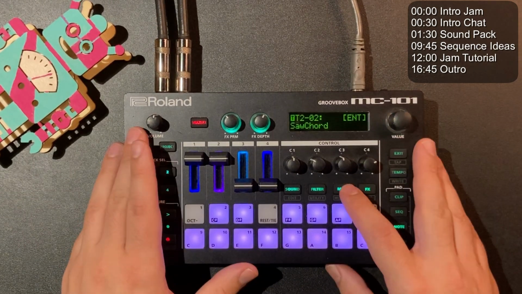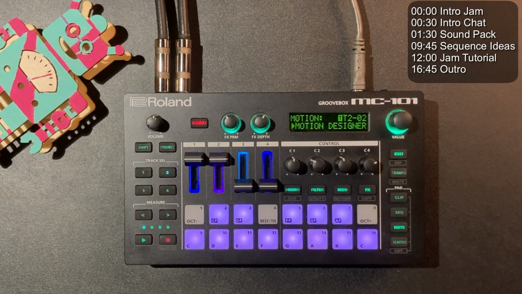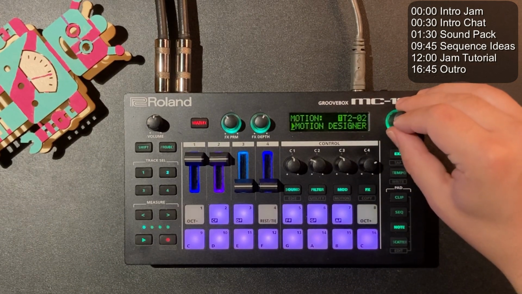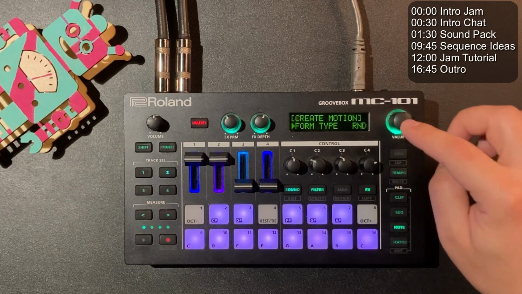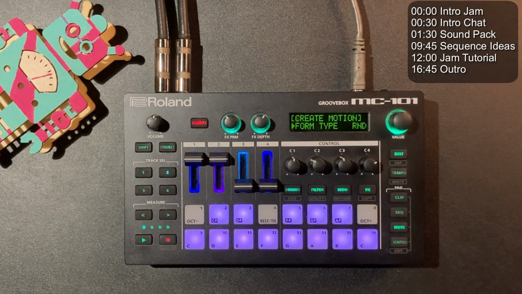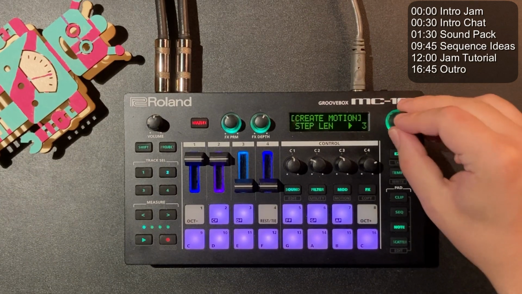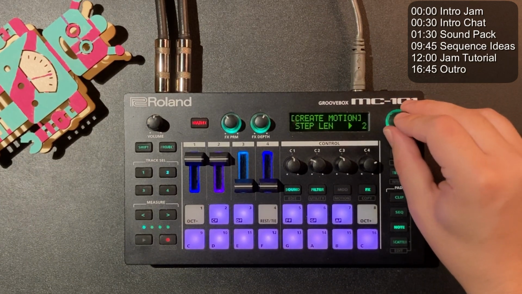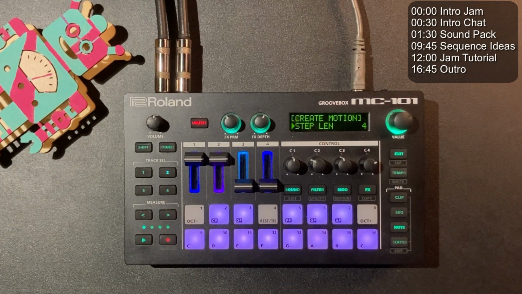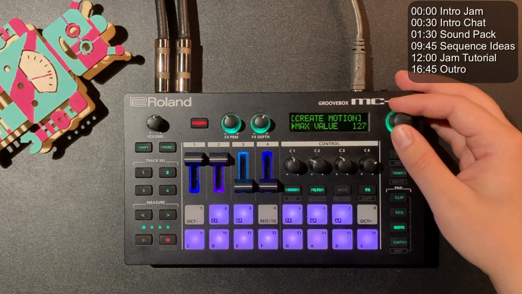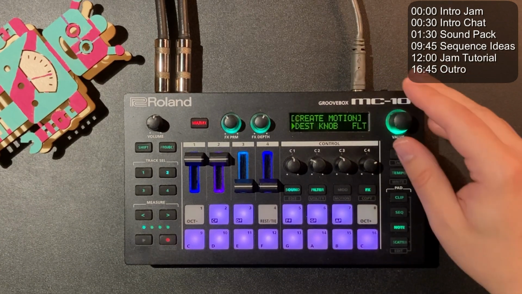But first, we're going to go to our motion designer. This is what I did in the intro jam. All you got to do is go into your motion designer. It's shift motion and then hit value on the motion designer. Then pick random and then pick a step length. Doesn't matter what. Let's do 4. That would mean every 4 beats, it'll change. It'll put in a random value. We're going to do the full scale, 0 to 127.